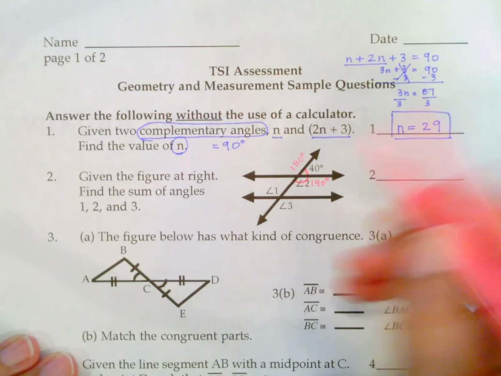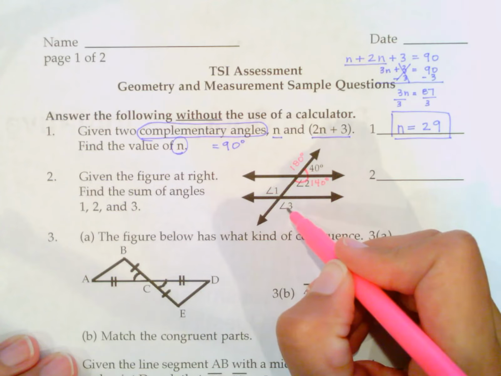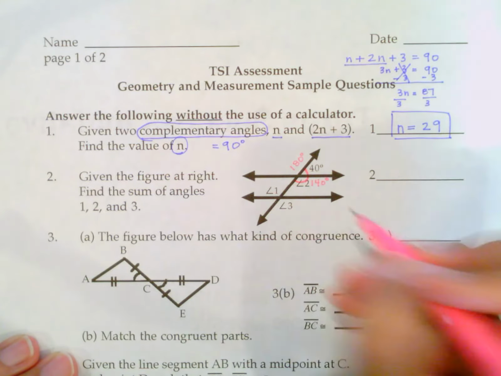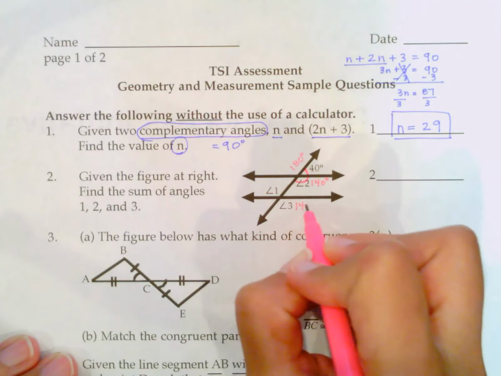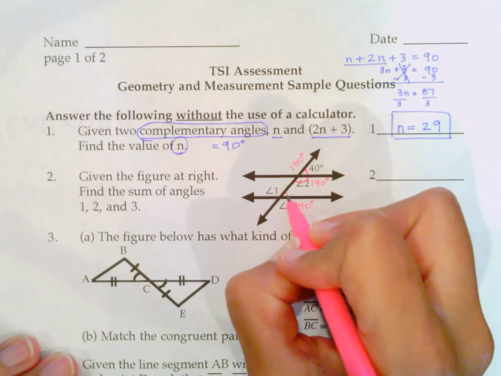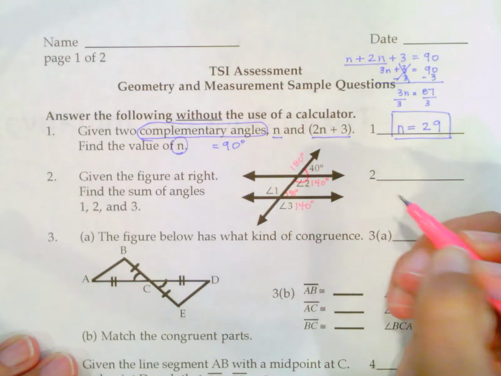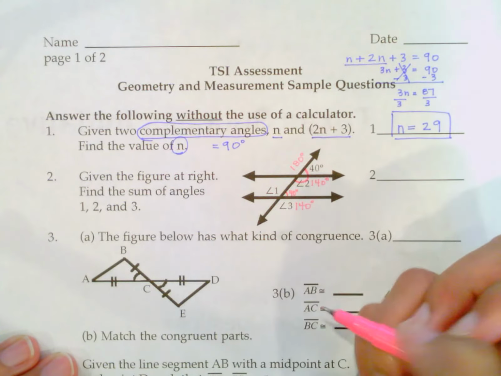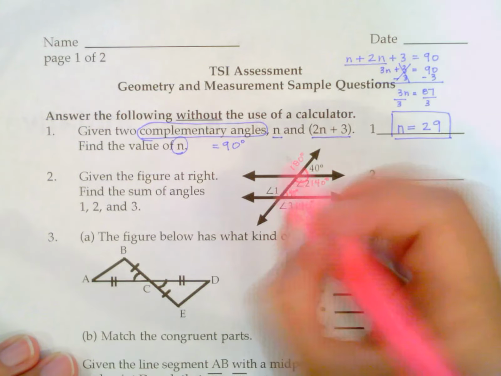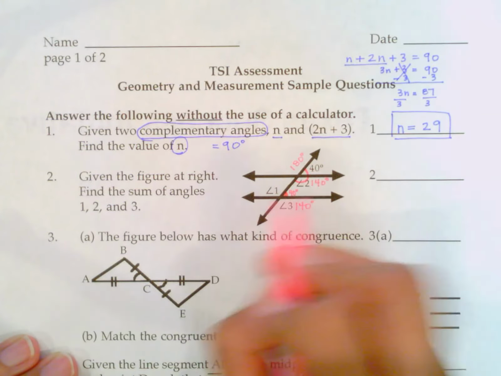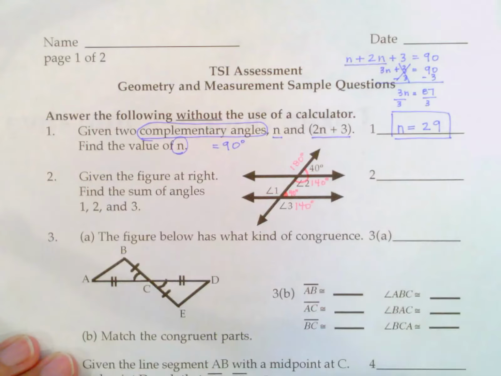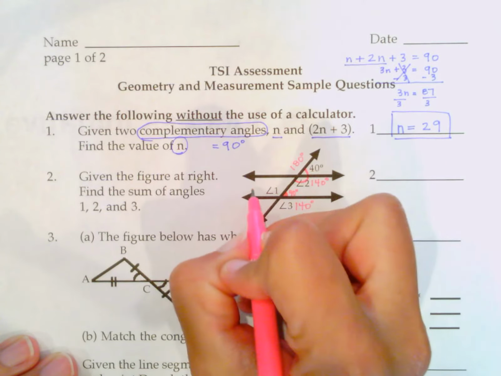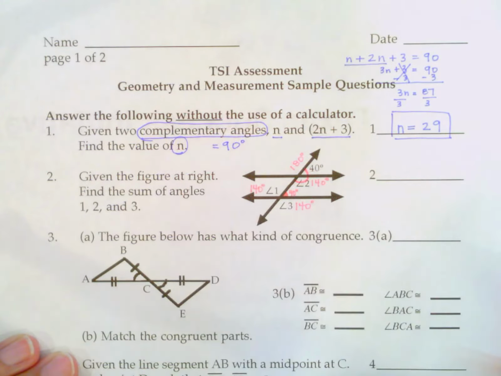Now, just as a review of terms, angle 2 and angle 3 are corresponding angles. That means that they're the same. So we can go ahead and call this one 140. And 40 and this angle right here are also corresponding. So this angle is also 40. Now, angle 2 and angle 1 are called alternate interior angles. They're on alternate sides of the transversal inside the two parallel lines. So alternate interior angles are also the same. So this is also 140 degrees.